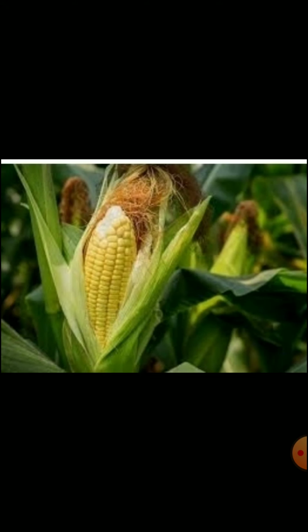The flower that bears either stamen or pistil is called a unisexual flower or incomplete flower. It means the male flower is separate and the female flower is separate. Example, maize flower. Some other examples are papaya and cucumber.